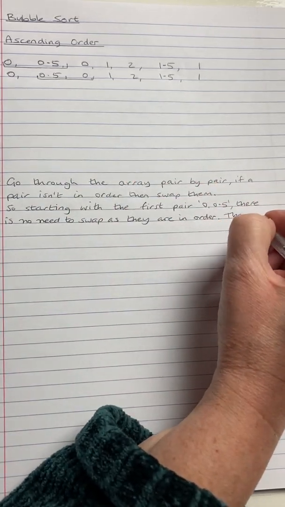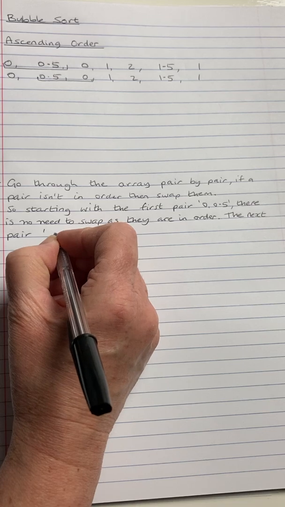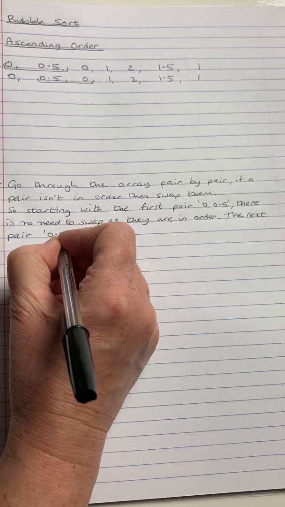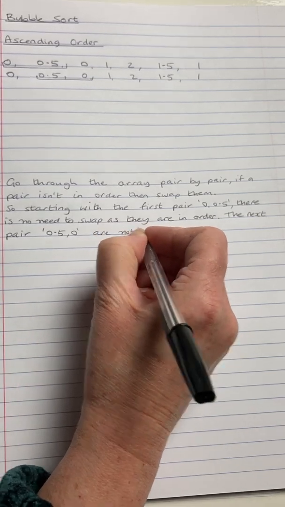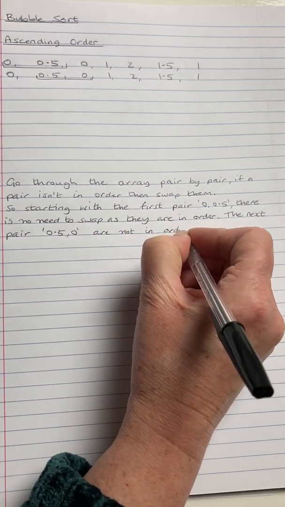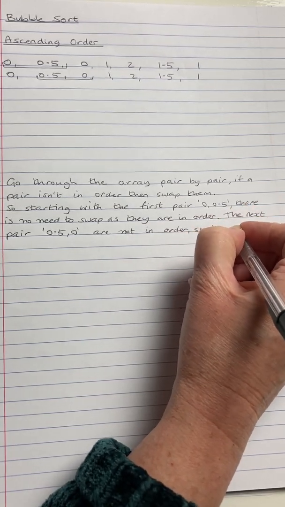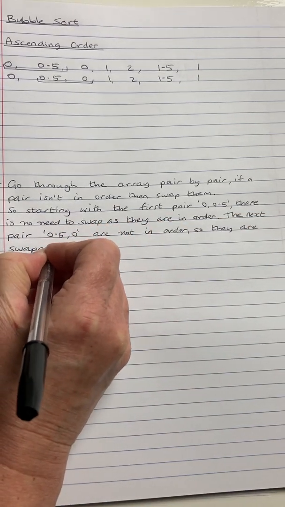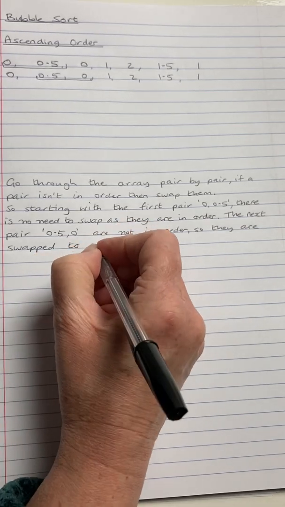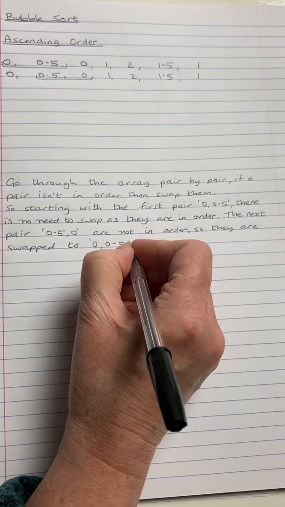The next pair (0.5, 0) are not in order, so they are swapped to 0, 0.5.